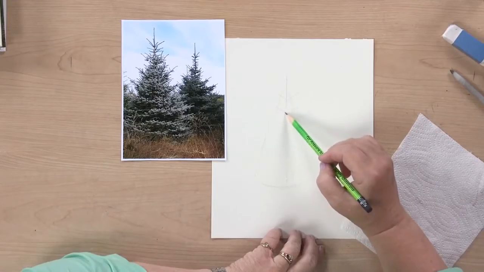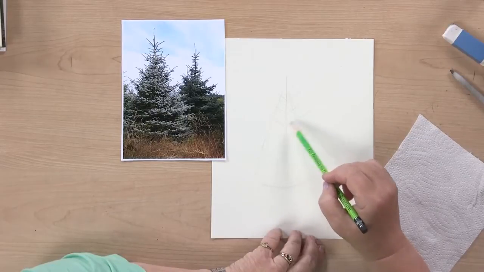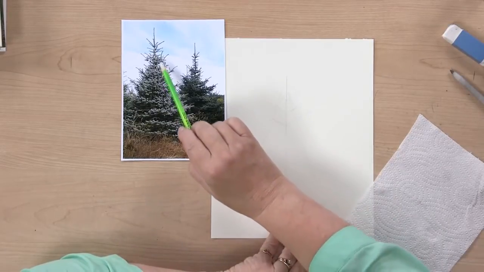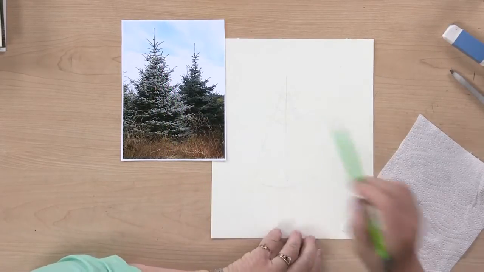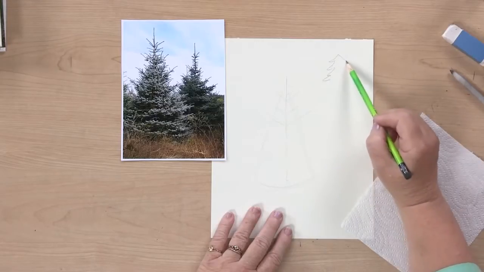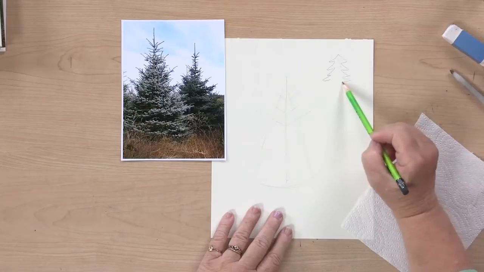And this is where beginners get in trouble because they get the side branches. Those are pretty easy to see, but what about the ones sticking straight out? Have you ever thought about that, Lisa? You've got ones coming straight at you, and if you forget to add those, you get the stylized Christmas tree, you know, like this kind of thing, with nothing in the middle.